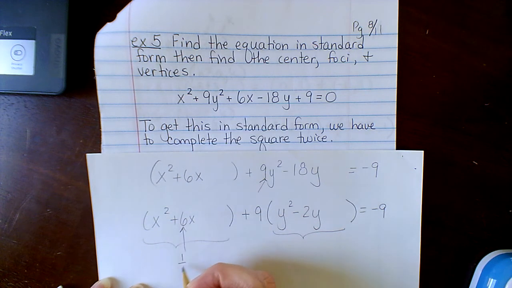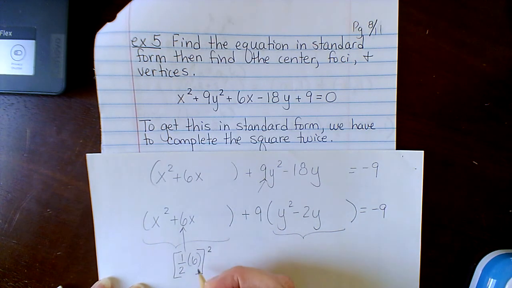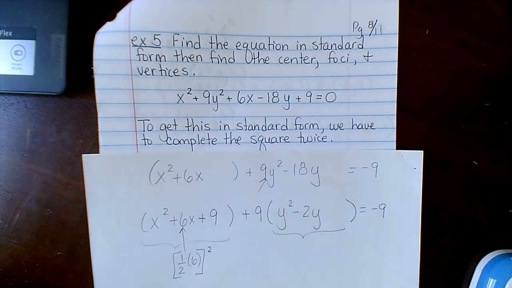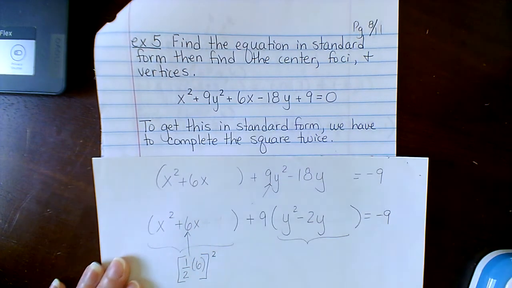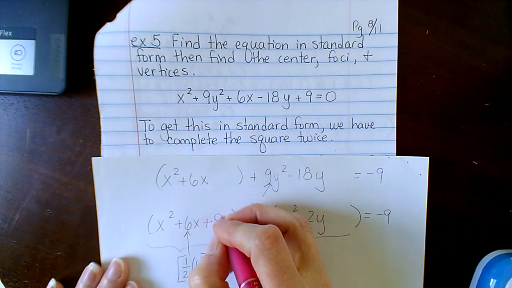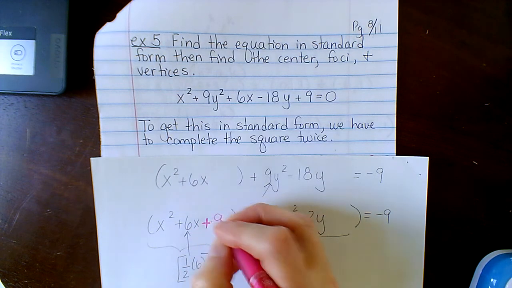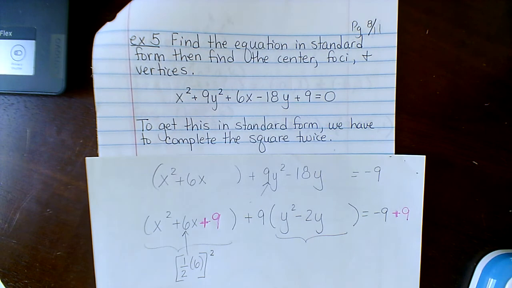So we're going to take half of that middle number. Now I say middle because I'm about to add a third number here. So half of that number, and then square it. So half of 6 is 3. 3 squared is 9. So boop, I'm going to add 9. Now, because I'm adding 9, my equation has now changed. To keep this thing equal, since I added 9 right here, I'm going to have to go over here and add 9 to balance it out.